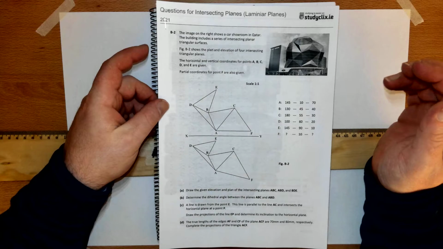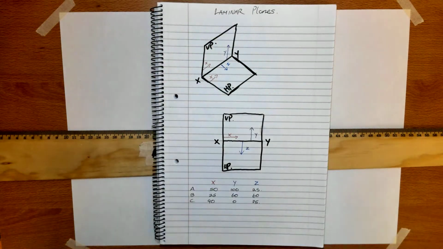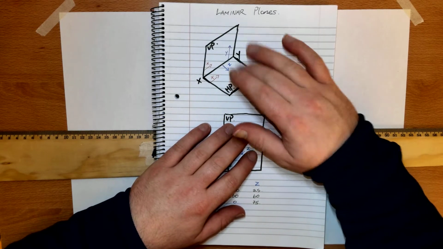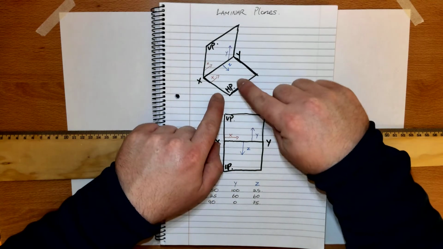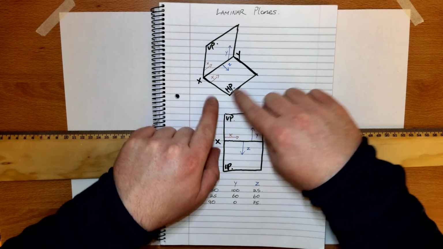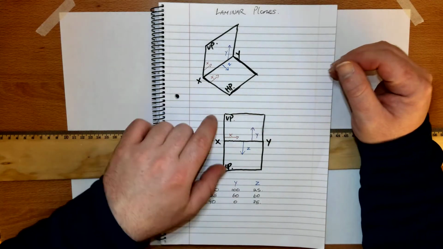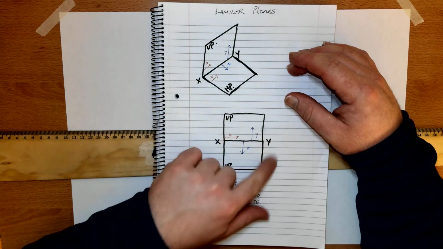So I'm just going to get rid of this for now, and we're going to look at just a very simple example. Here I have the laminar planes and the planes of reference. I only have the vertical plane, which will be our elevation, and the horizontal plane, which will be our plan. This is shown in isometric, so pictorial, basically in 3D, just to try and show how it works. And then I've shown how it would look if it was flat on our page, like we would see when we're drawing.